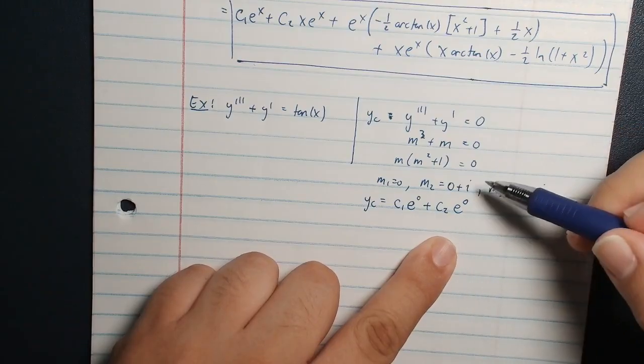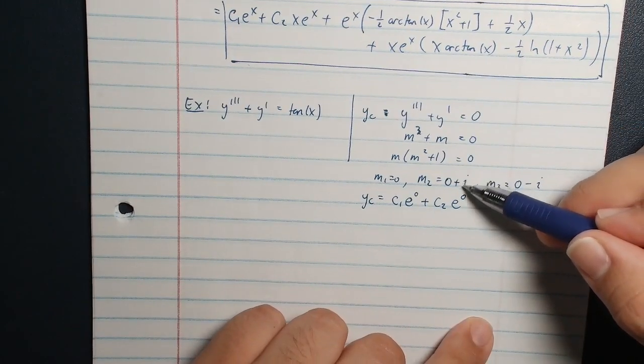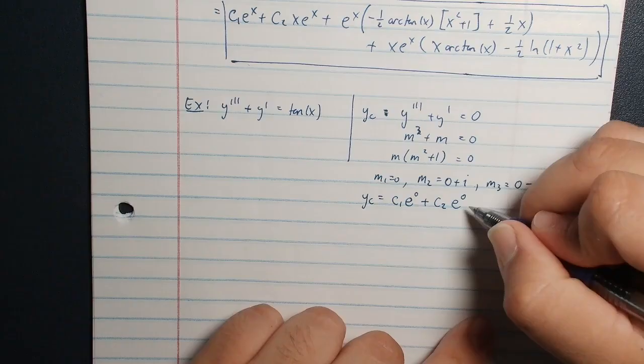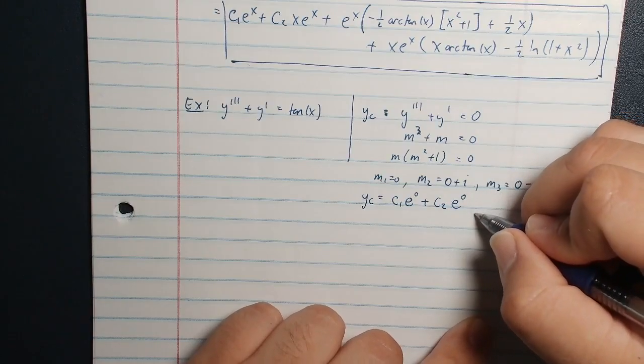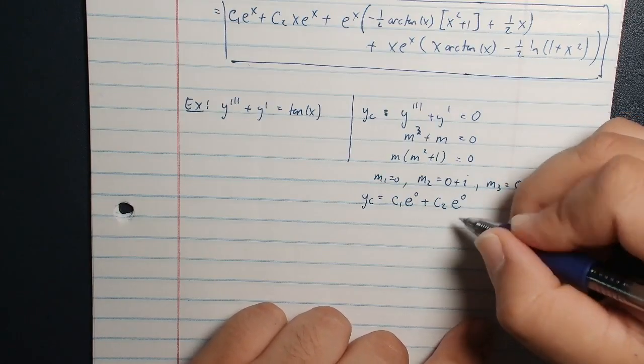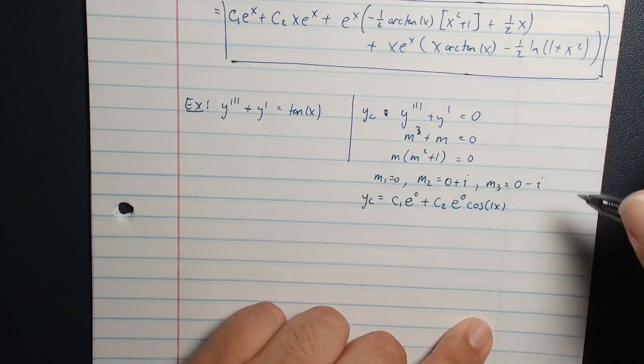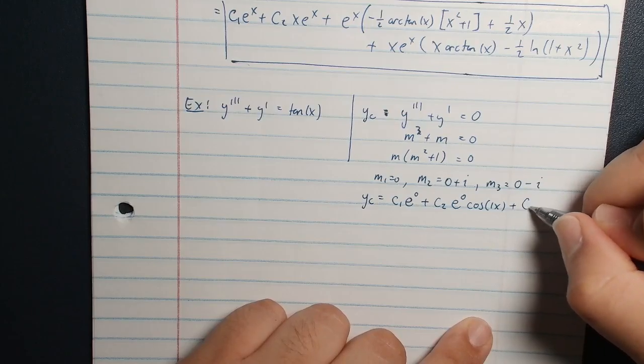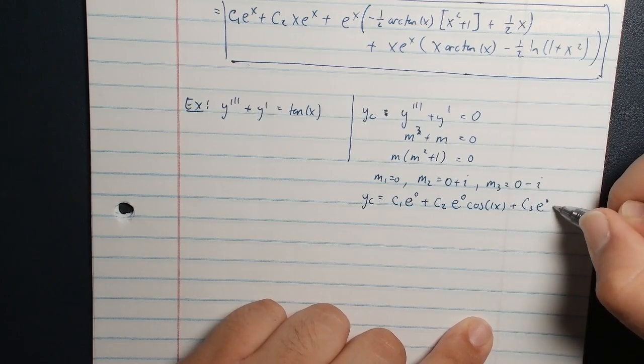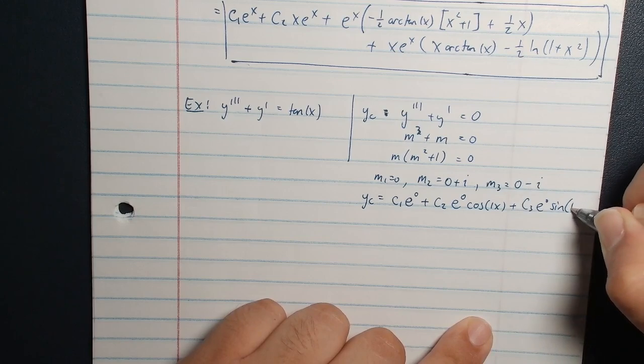And then whatever the imaginary part is, don't include the i, just the coefficient here. This is 1i. That's going to be the coefficient on the argument of your trig function. So this would be cosine of 1x, because that's 1i. And then plus c3 e to the 0 sine of 1x.